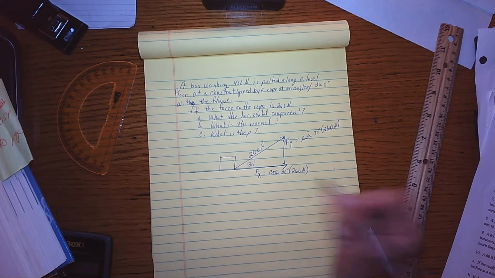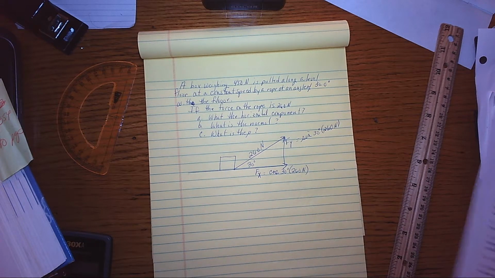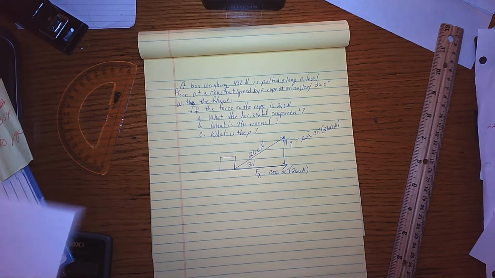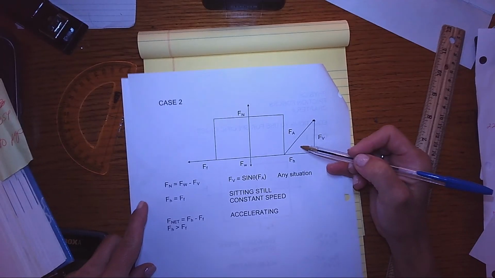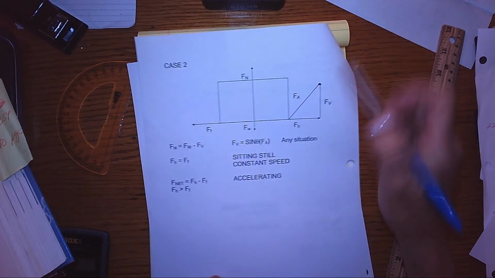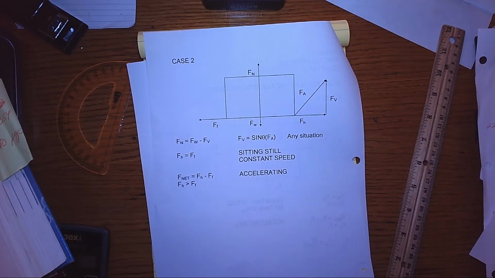Now to find the normal in this one, we have to consider a different case. The normal is no longer equal to the weight. Why?